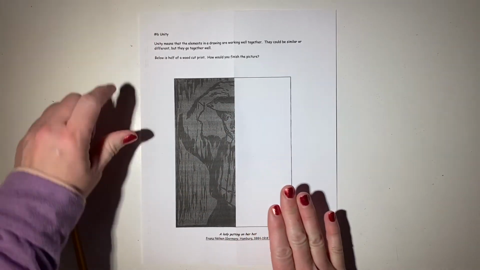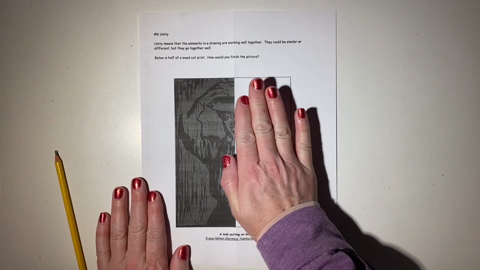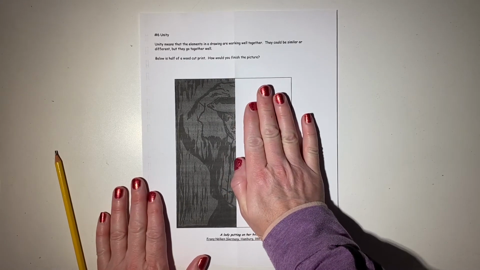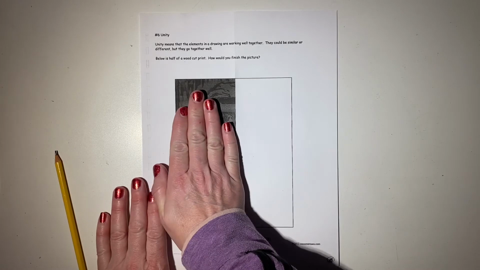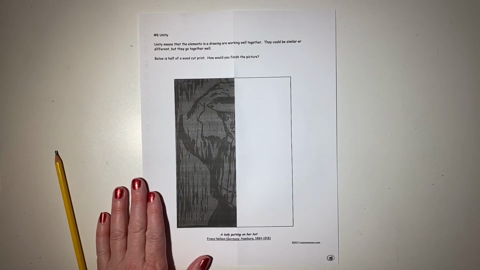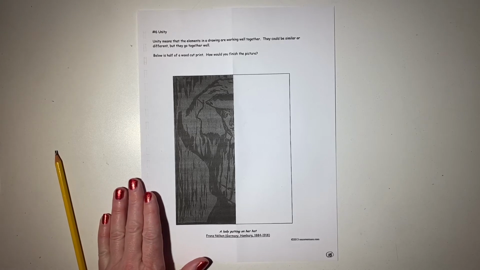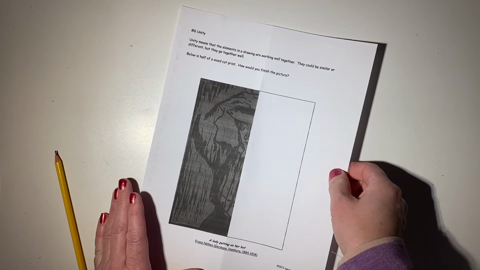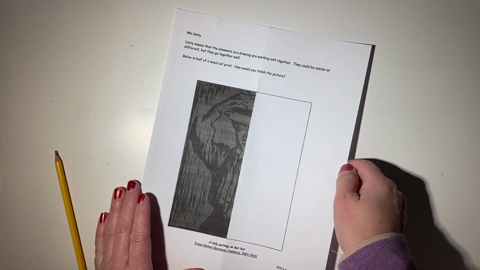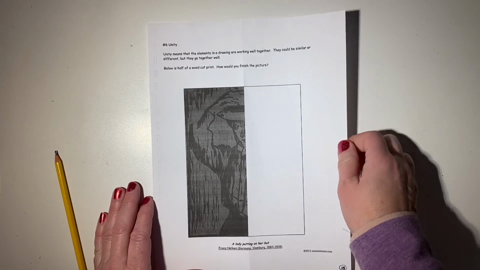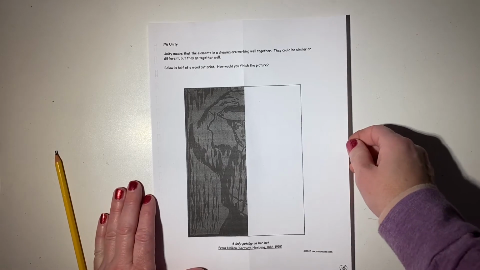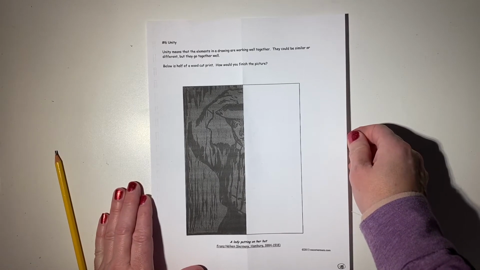So in order to create unity, we need to finish this side so it goes with this side, so it blends well. And I have a little cheat for you on this to make the project go easier, but it requires you taking your page out of your packet. So go ahead and carefully remove this page from your packet, which should be pretty simple to do since it's the last page in your packet.